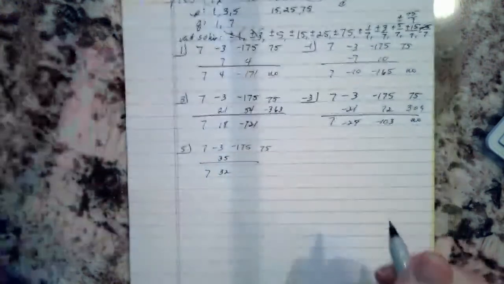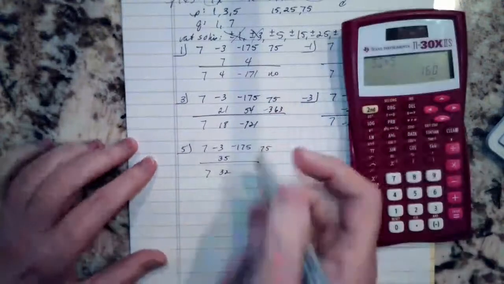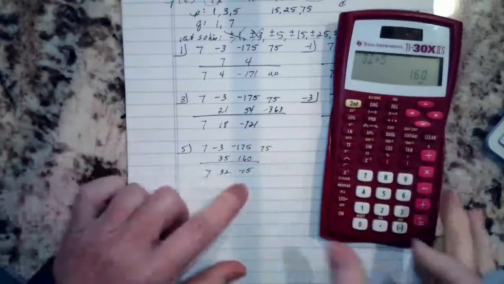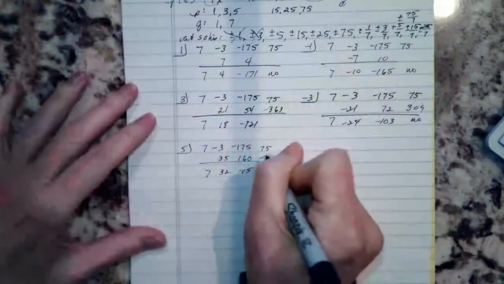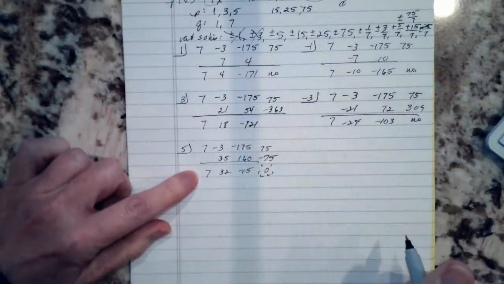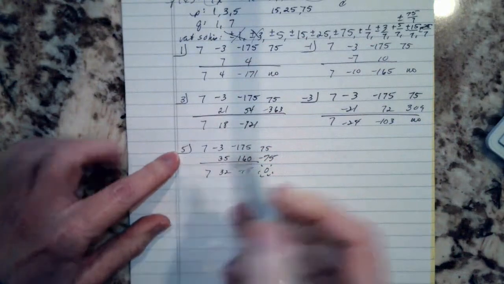32. Okay. Got some hope here. Get 160. Oh, now we're going. Negative 15. Negative 15 times 5 is negative 75. So yay, we finally found him. Okay, so we know that 5 is one of our zeros.